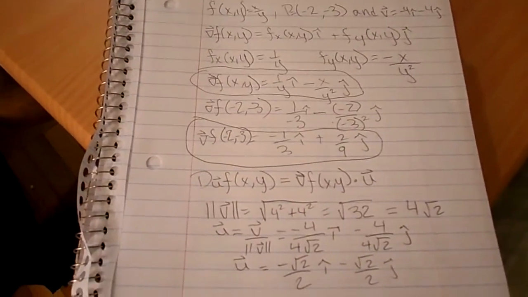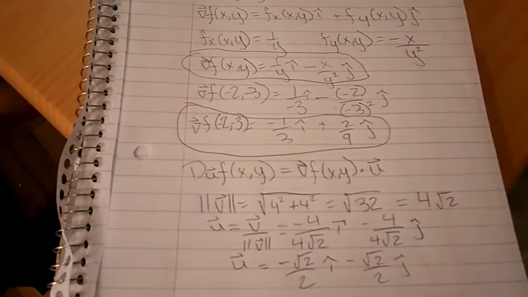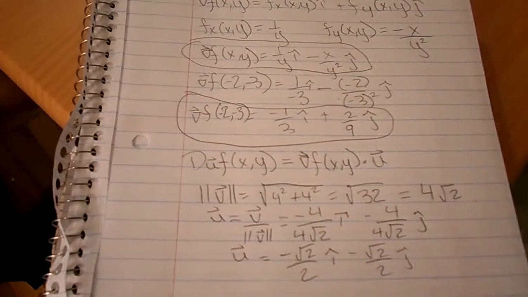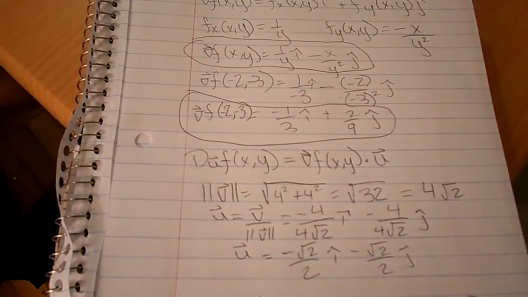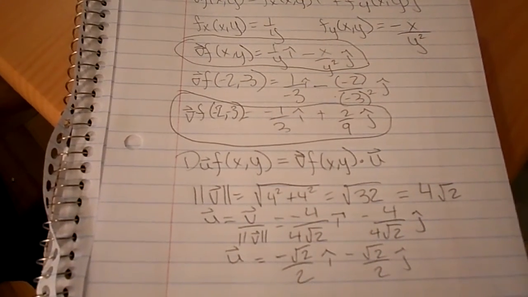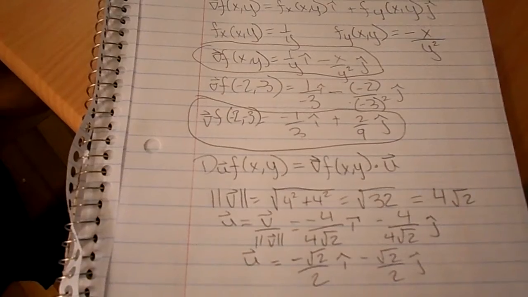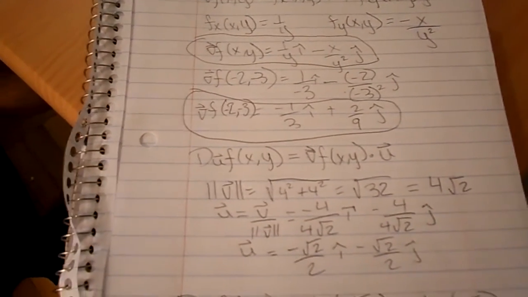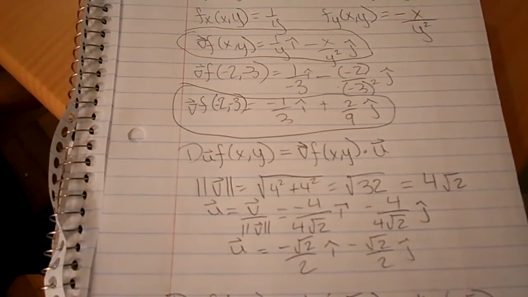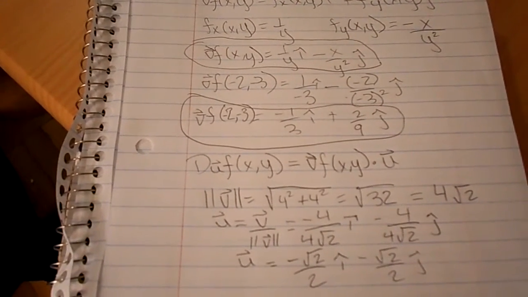We take the magnitude of v: 4 squared plus 4 squared is the square root of 32, which simplifies to 4 root 2. The unit vector, which we'll label u, is v over the magnitude of v, so we have -4 over 4 root 2 i minus 4 over 4 root 2 j.